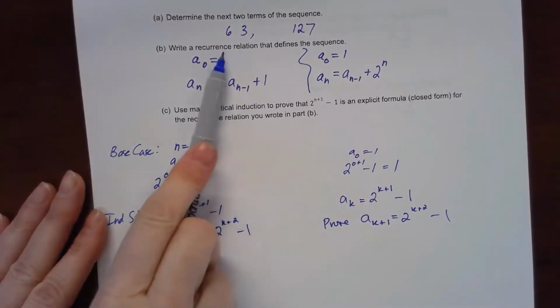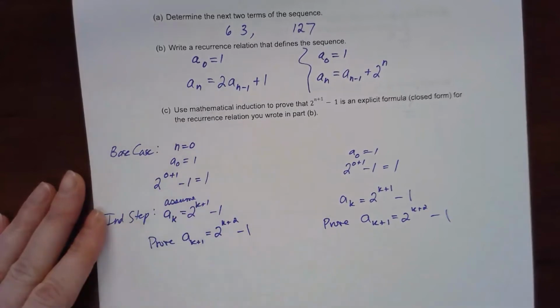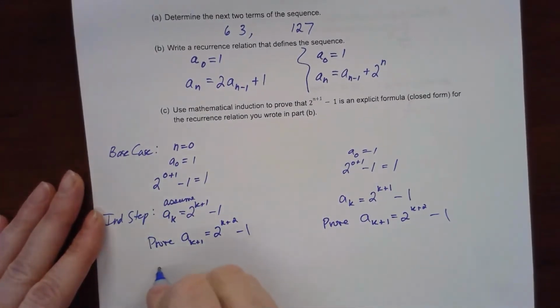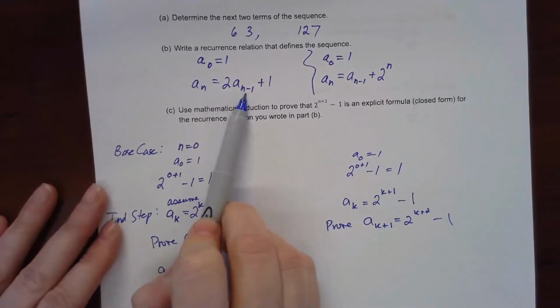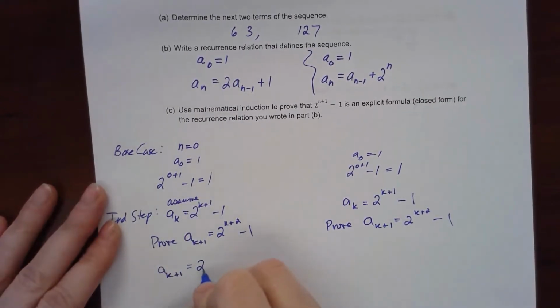So let's go with this side. If you were of the school that doubled it and added 1, then to find a sub k plus 1, I know from my recurrence relation that it is 2 times the previous term, which is a sub k, and then I add 1.